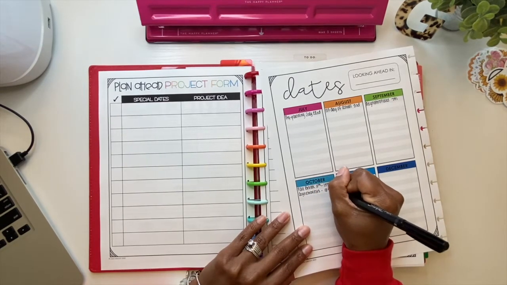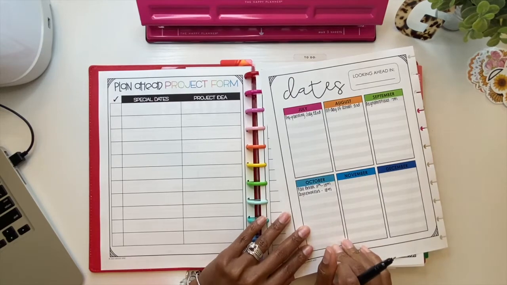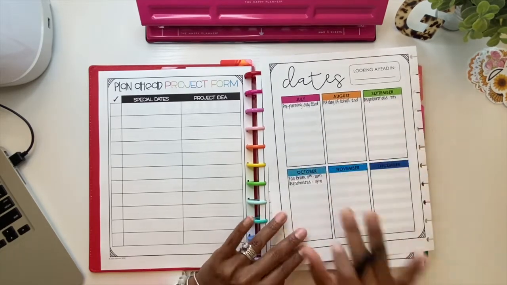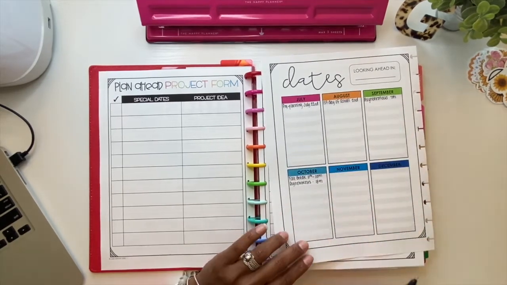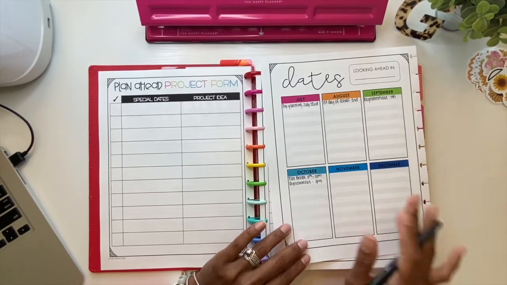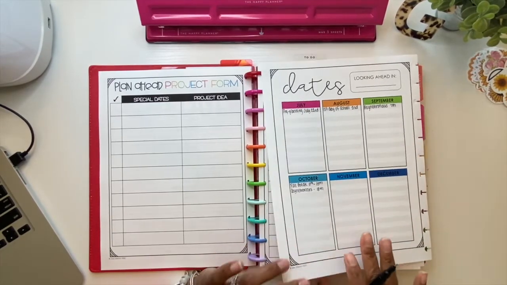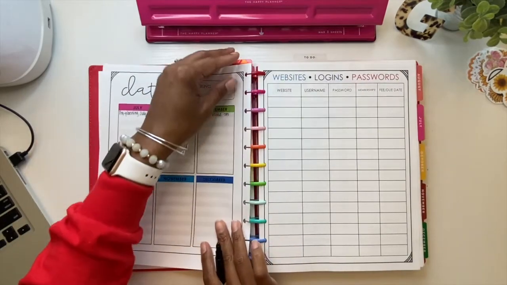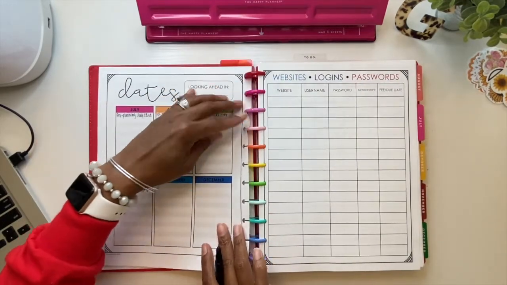I'm not going to fill in the whole thing, but that's how I fill in my dates. I just go through the academic calendar and I look for things like that.